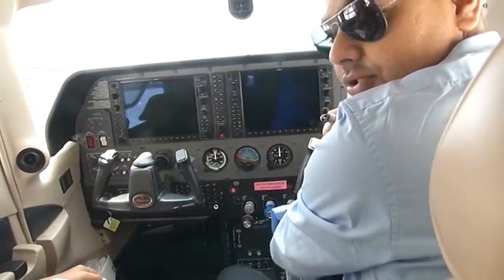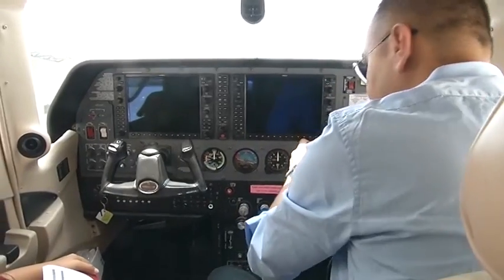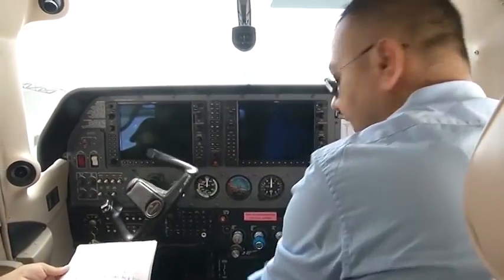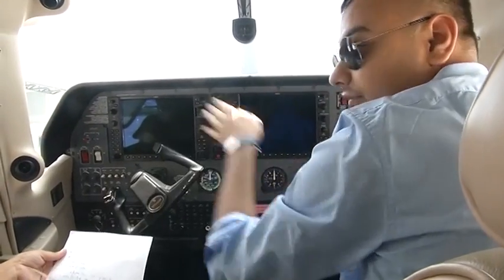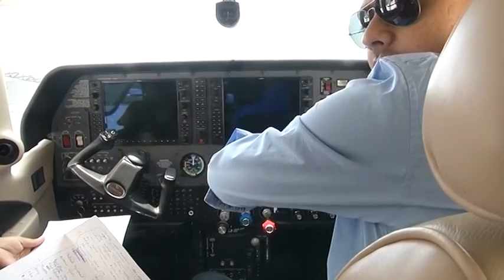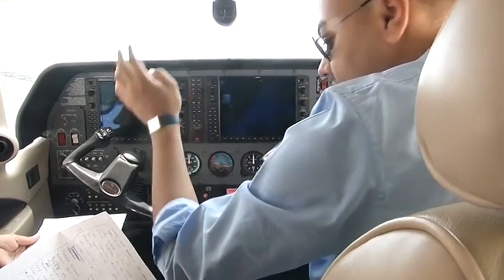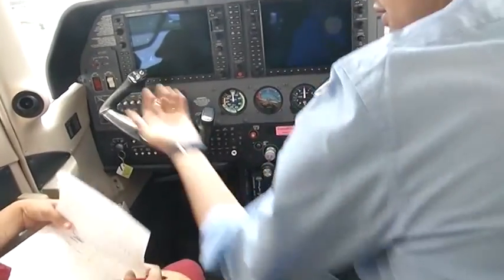Pitch: aircraft is moved, backward pressure, aircraft goes up, forward, aircraft goes down. That is ailerons, left or right. You can turn left, left wing below the horizon, right wing up. If you press right, then right wing below the horizon, left wing up. Then two rudders jointly. Okay, then we can start.